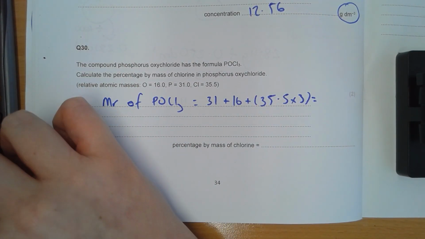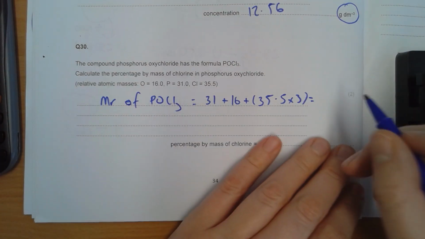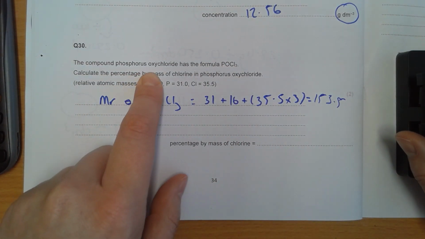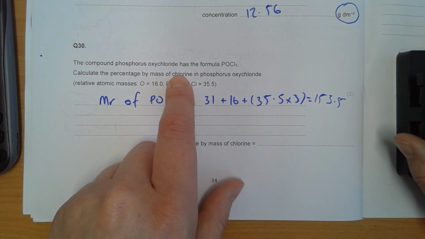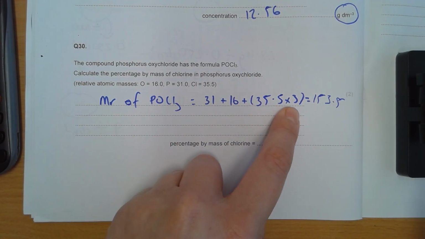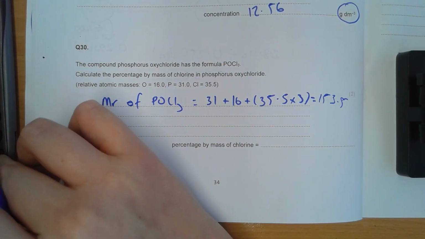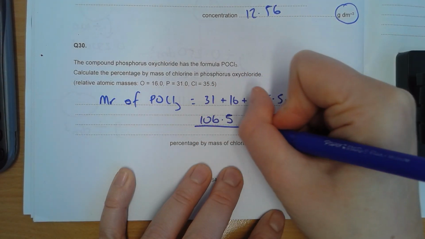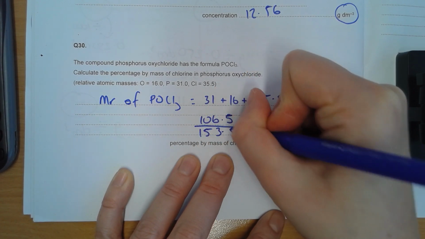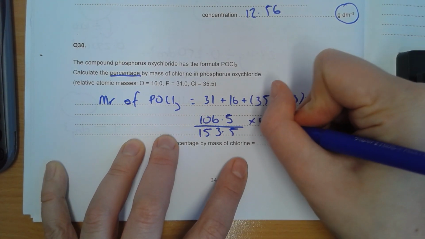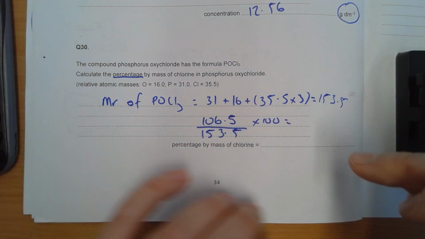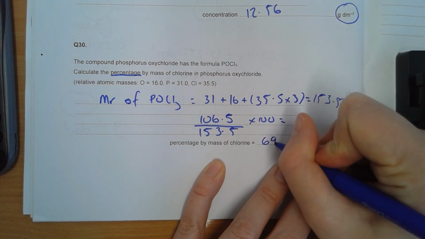So I add all that up, and I get 153.5. So that's the total formula mass of POCl3, but they want to know how much of that 153.5 is because of chlorine. Well, chlorine has a mass of 35.5, and there are 3 of them, so I do 35.5 times 3. So in total, chlorine accounts for 106.5 out of the total 153.5. They want this as a percentage, so I have to times this by 100, and I get 69.38%. Next one up here is the same thing.